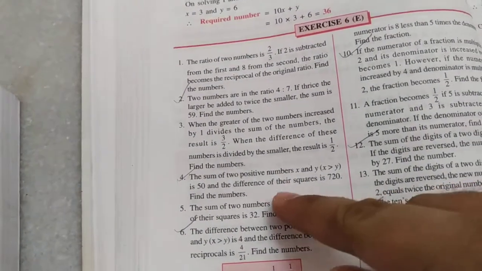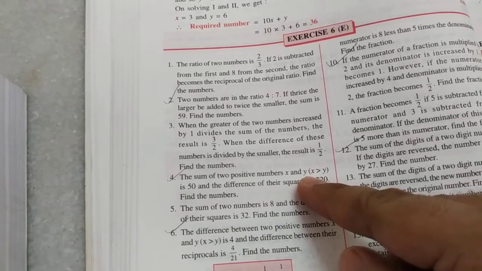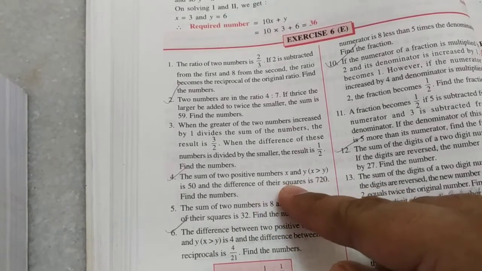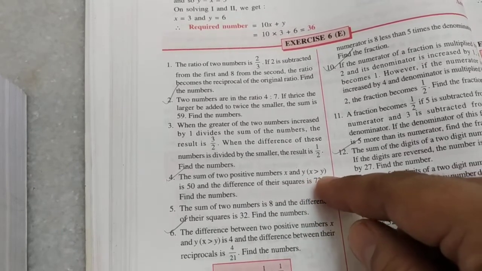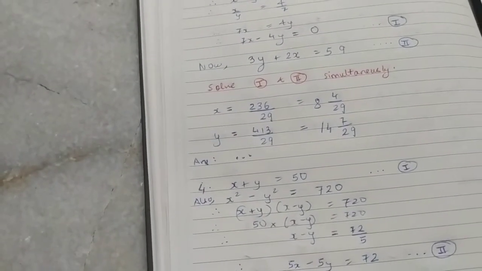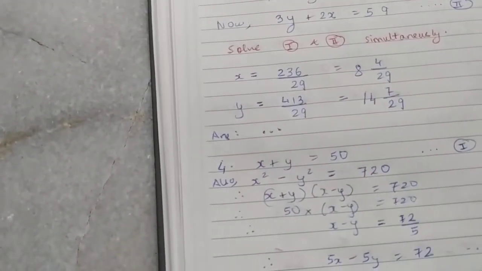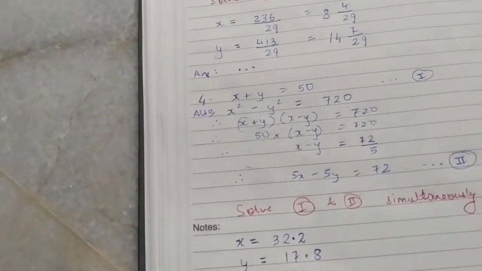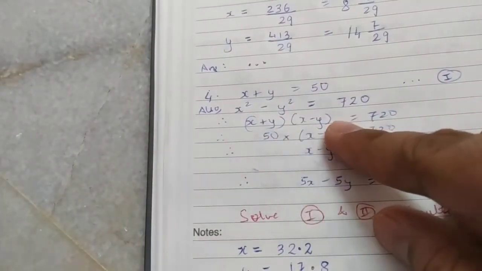Now in the fourth sum, the sum of two positive numbers x and y is 50, and the difference of their squares is 720. They have mentioned that x is greater than y. So the two equations are x plus y is equal to 50 and x square minus y square is equal to 720. We can use a formula out here. x square minus y square is (x plus y)(x minus y).